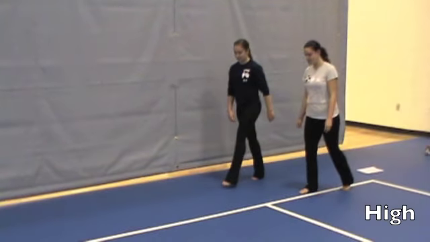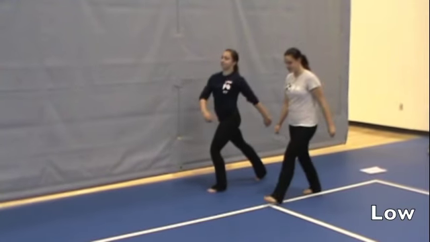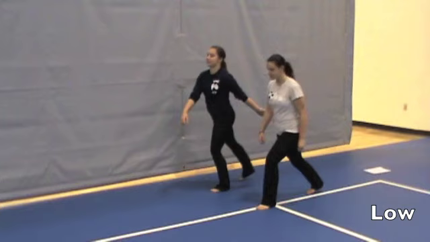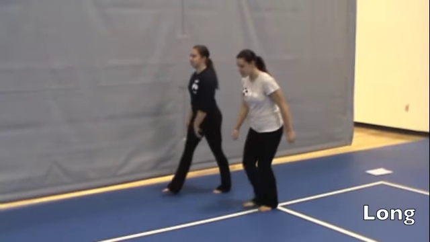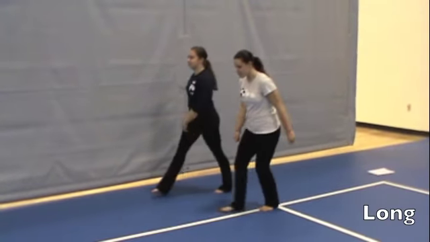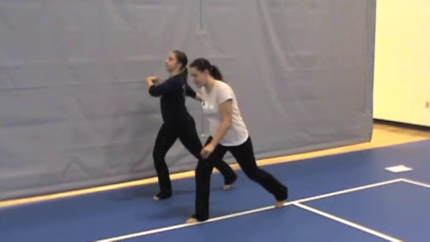In the high step, the cognitive learner is not on her toes as she should be. In the low step, the arm should be beginning to swing in order to gain momentum. In the long step, the weight is not entirely on the front leg as it should be.